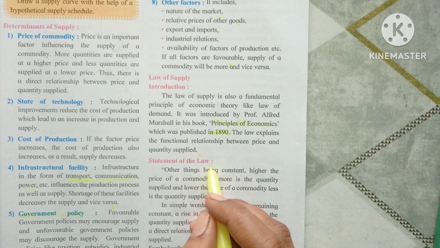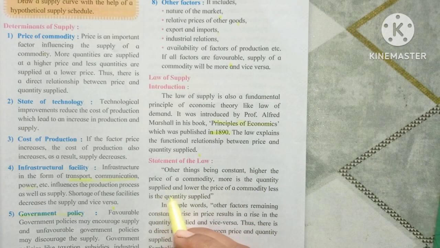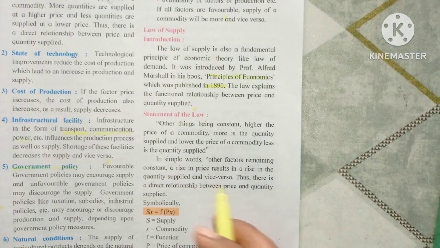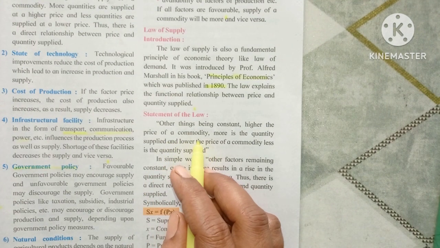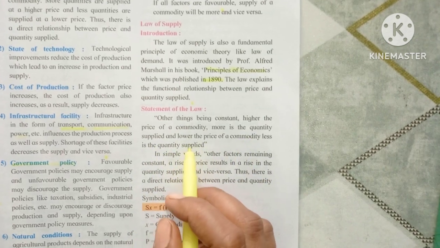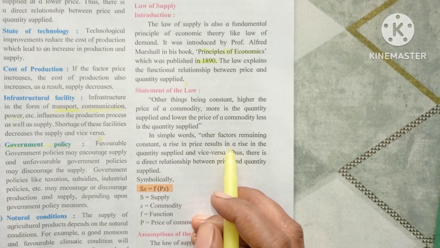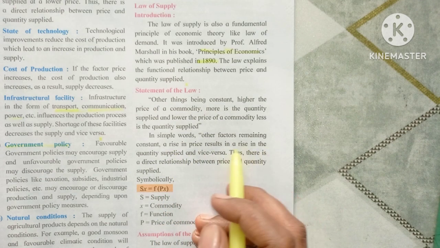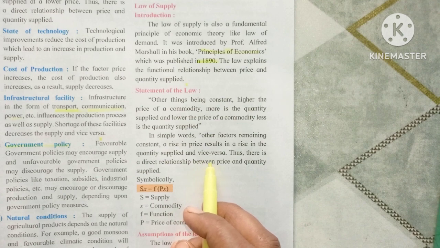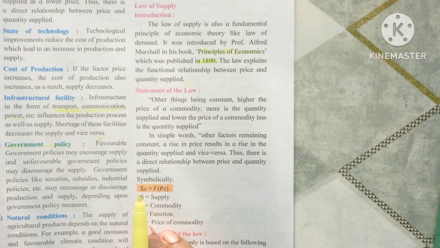Okay, statement of the law. So what does this law say? Other things being constant, higher the price of a commodity, more is the quantity supplied, and lower the price, less is the quantity supplied. So there is a direct relationship. Therefore, price is high, quantity is high, and price is low, quantity is low. In simple words, other factors remaining constant, a rise in price results in a rise in the quantity supplied and vice versa. Thus, there is a direct relationship between price and quantity supplied.